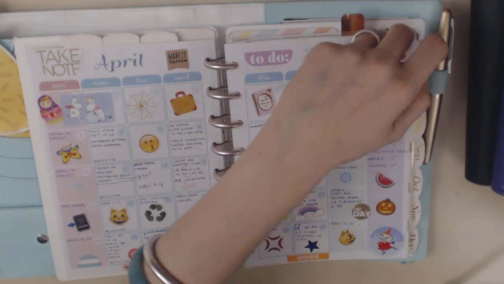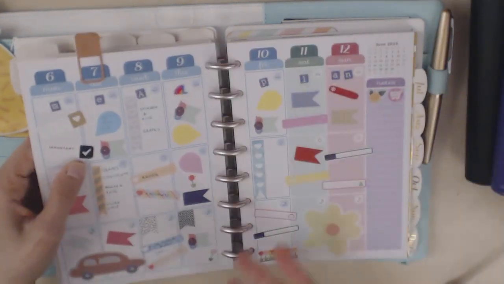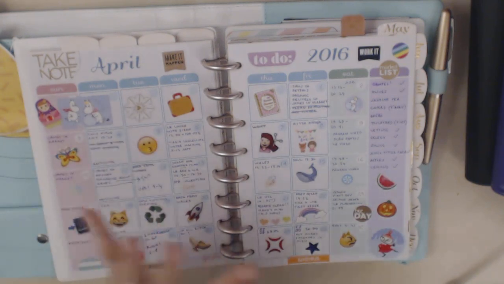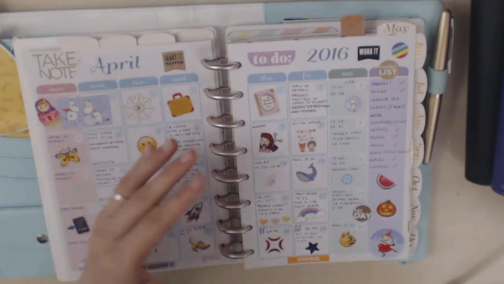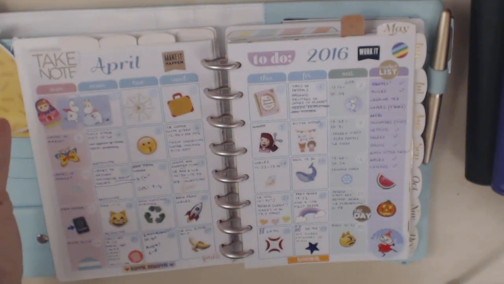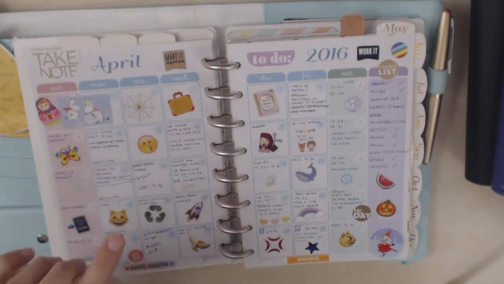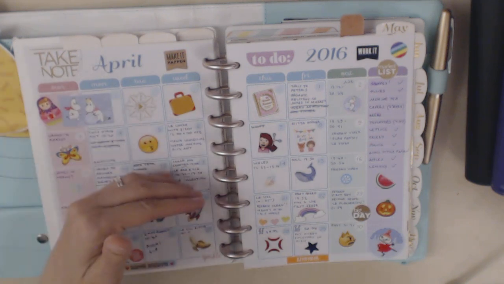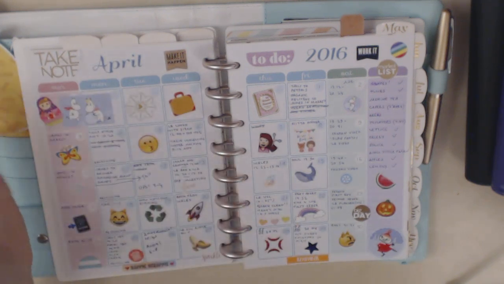So it's a meal planner, right? That's its main function. But because we both look at it, I was also using this as a joint family event planner. So I'd write down things like if I was going to be out, or if there was an appointment like a delivery coming, something that we both had to know about, then I would use it for that.